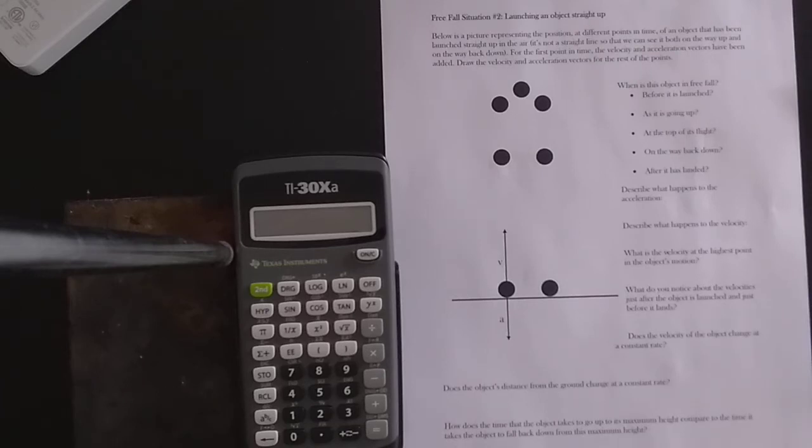If not, it's not. We talked about how objects that are in free fall accelerate at a certain rate, 9.81 meters per second squared, toward the ground. And we even looked at an example of an object falling from rest toward the ground, where the acceleration stayed the same, but the velocity continued to get bigger and bigger, directed towards the ground.